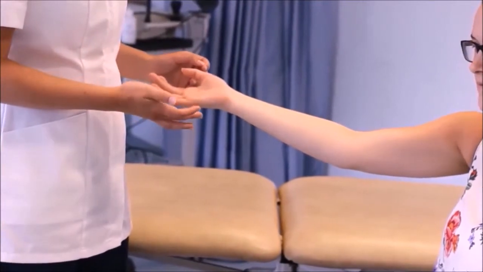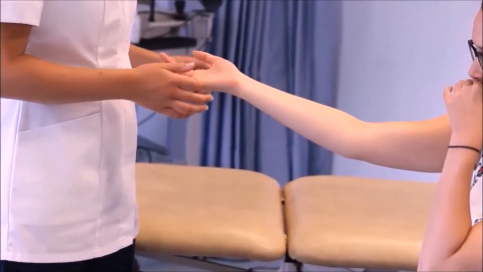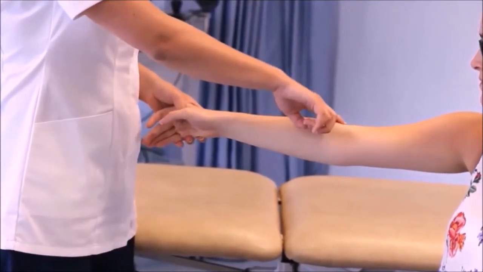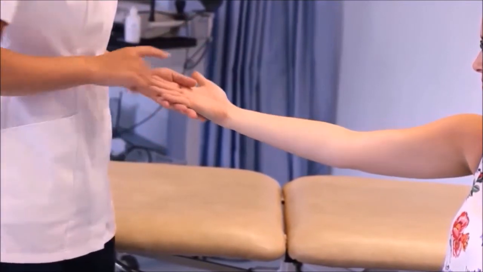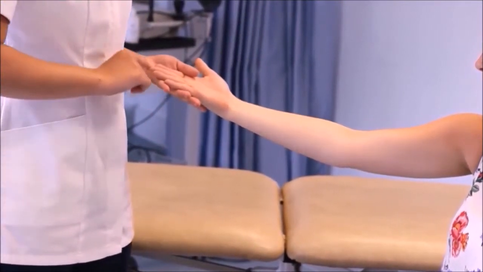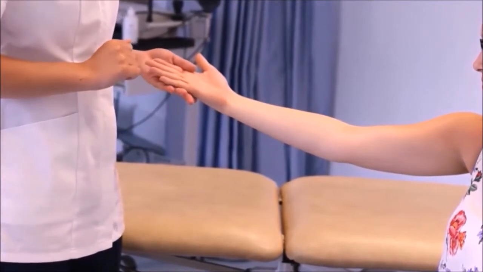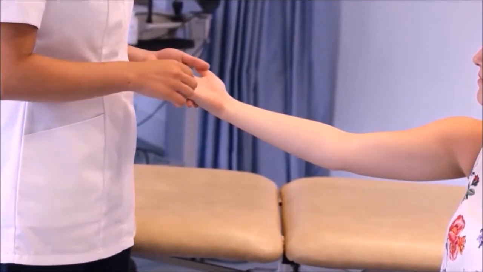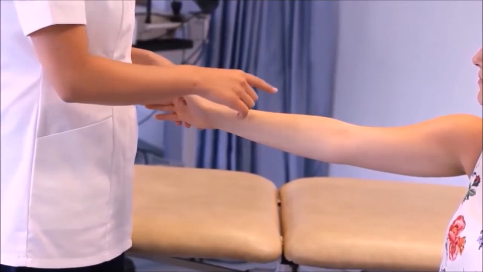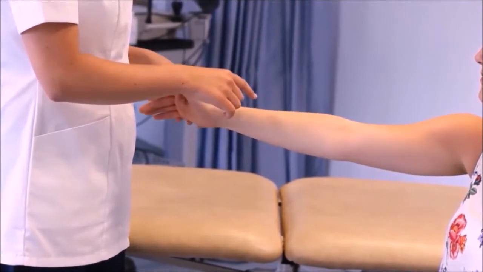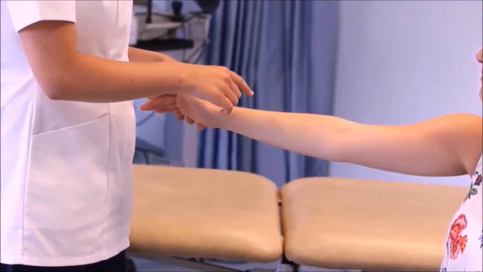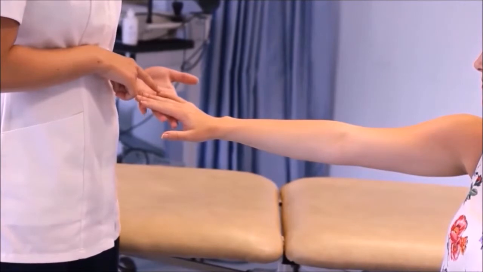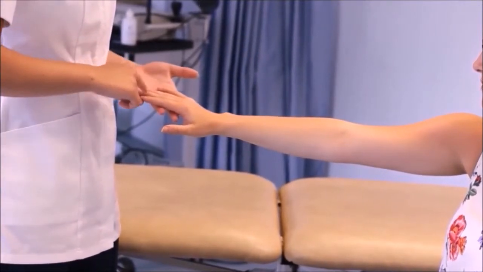Okay. And can you show me the origin and insertion of extensor digitorum? The origin is the lateral epicondyle, and it goes into the tip of the digits. Okay. Can you be a bit more specific? Can you tell me exactly where? Is it on the palmar side or the dorsal side of its extensor digitorum? It is on the dorsal side. Okay, and where does it go to? The top of the fingers.